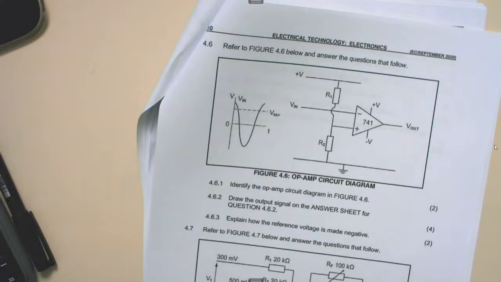If you say comparator, you will get your marks, or the inverting comparator. In fact, you're supposed to say the inverting comparator, because if you say comparator only, you'll get only 1 mark. So say in full, inverting comparator.